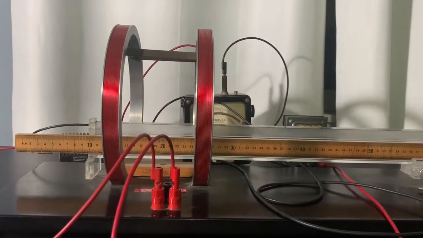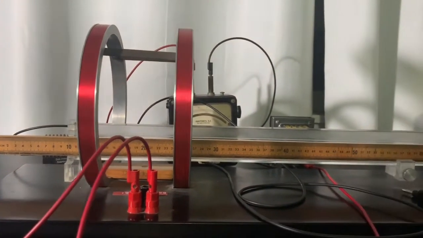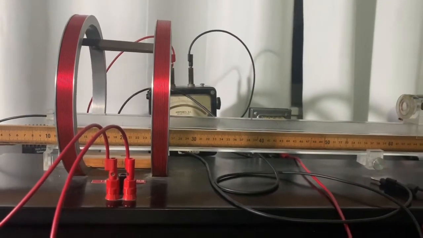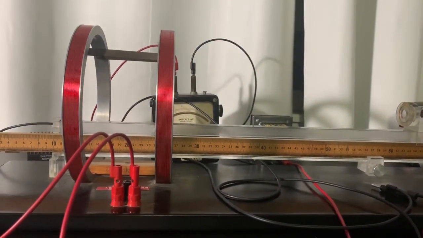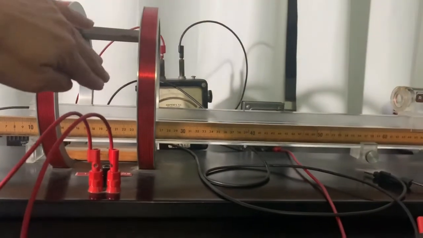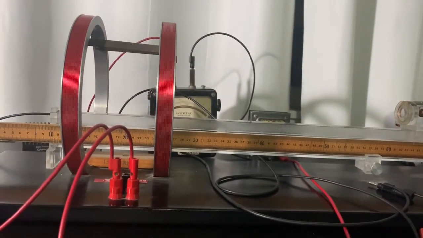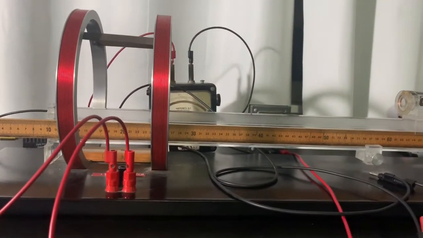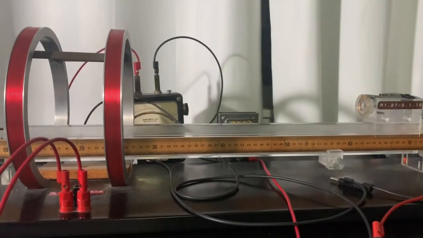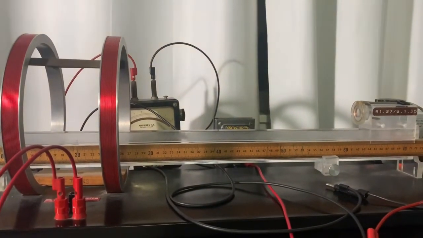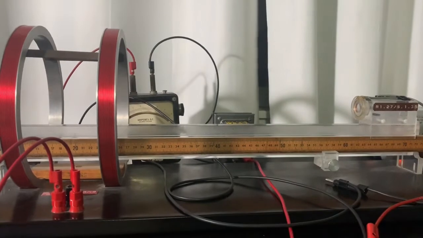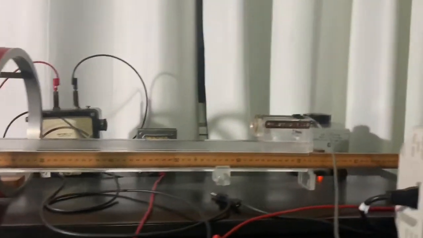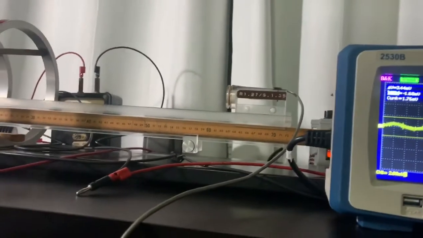As a side note, the benefit of having 2 is that for regions close to the center, the field is uniform. There's more uniformity than can be obtained otherwise if you were to just use one. And in your lab manual, it explains why.